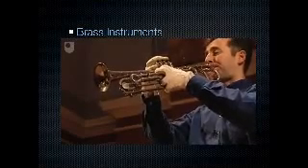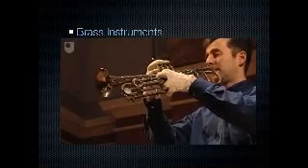The way in which the player can control the sound of a brass instrument with the lips is fascinatingly complex and not scientifically understood fully.